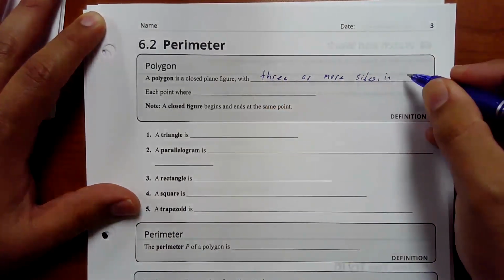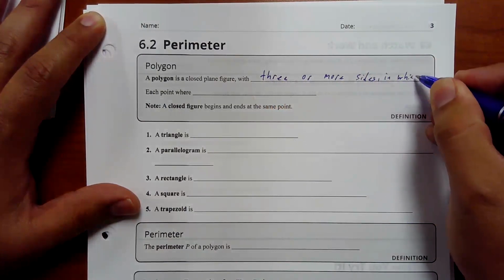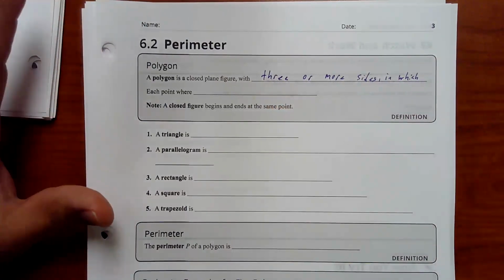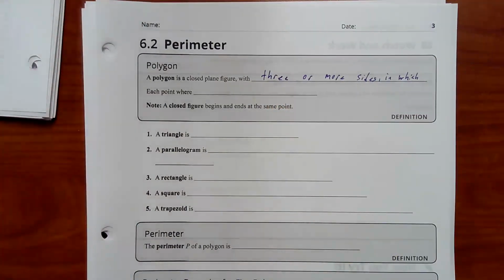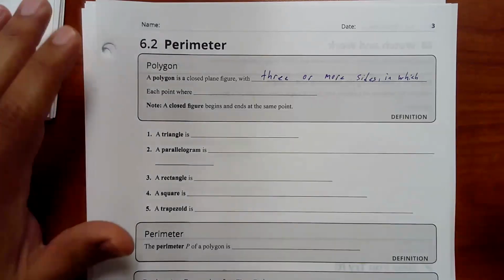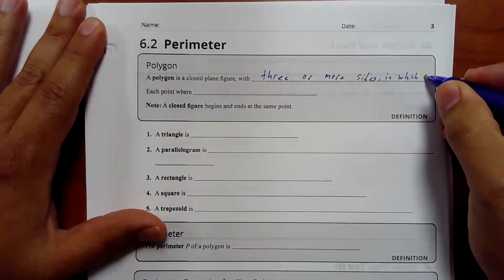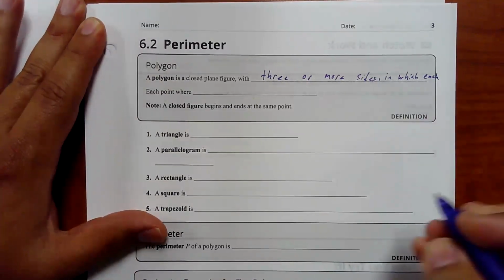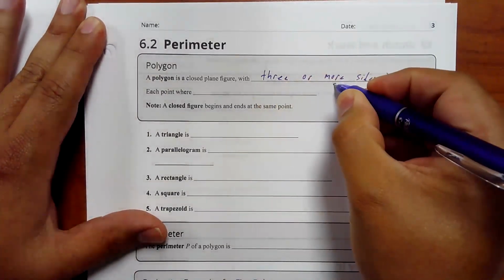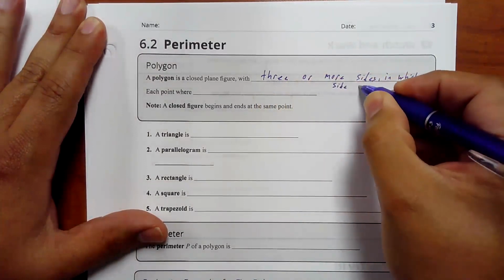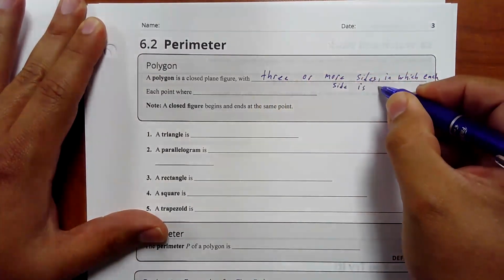In which each side is a line segment. So every single side is a line. That makes sense. There's no curves. And I'll read it to you in case you can't read my handwriting.